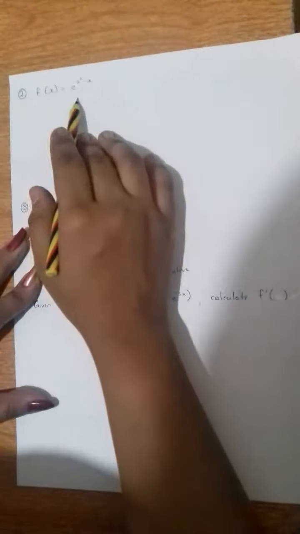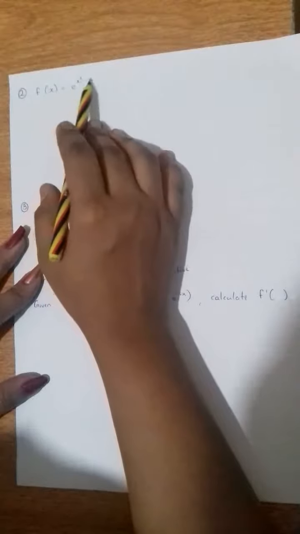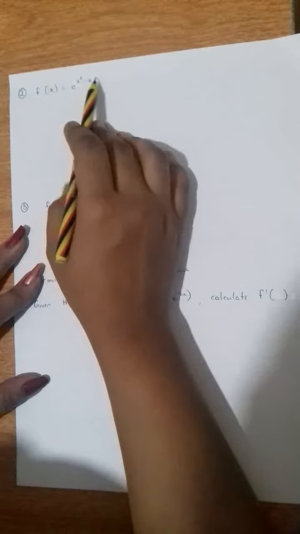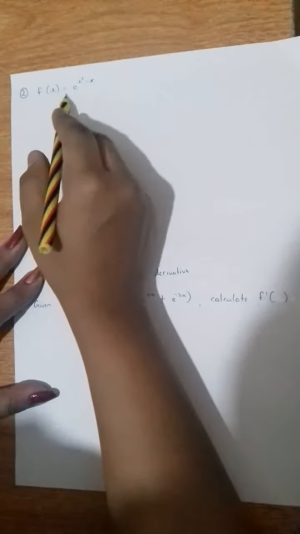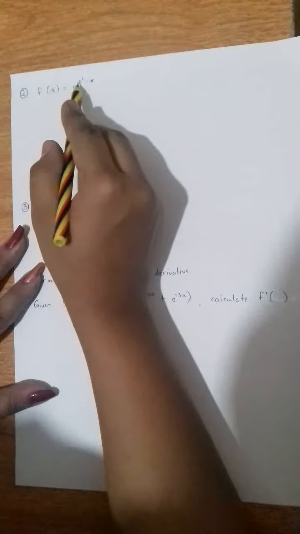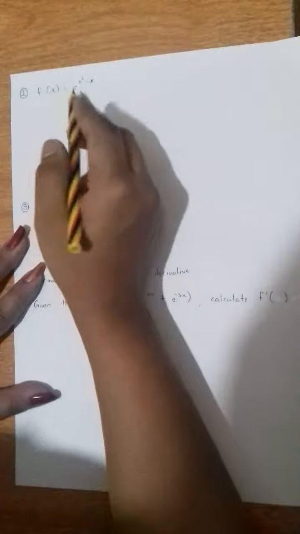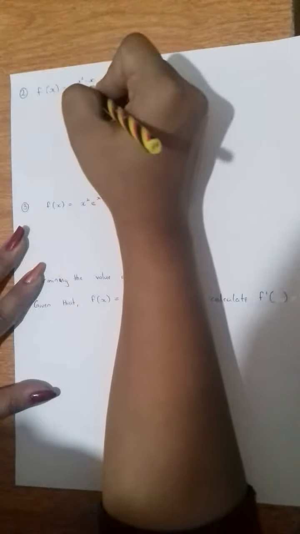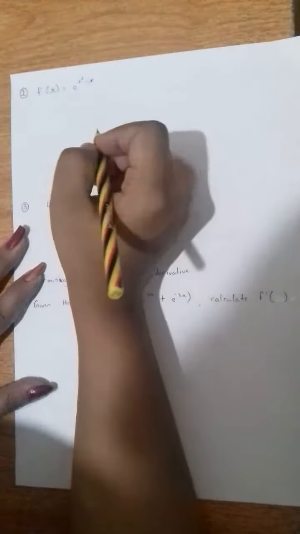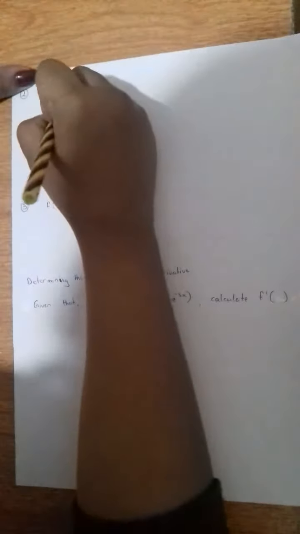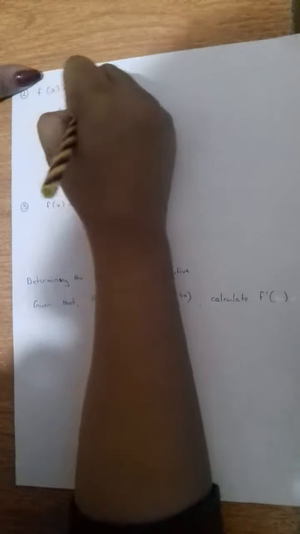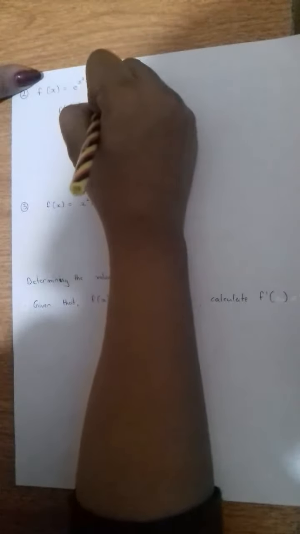Here we have another example. This one is quite complicated. It's unlike the first one. It says f of x is equal to e to x squared minus x. So this is a whole function on its own. We'll use the similar method we used in the first example. I'll write down the function again.